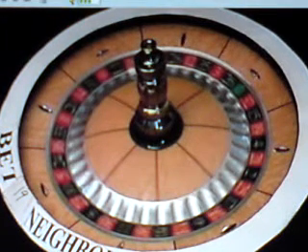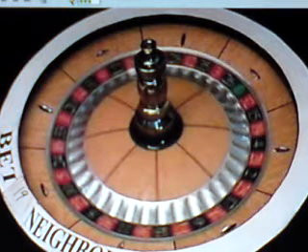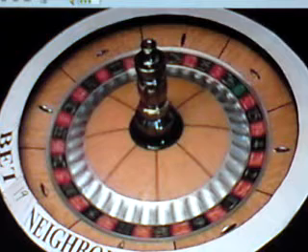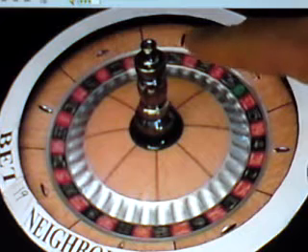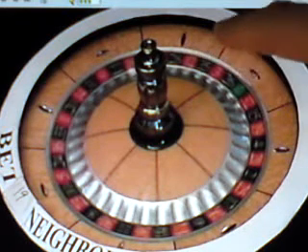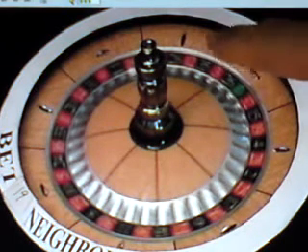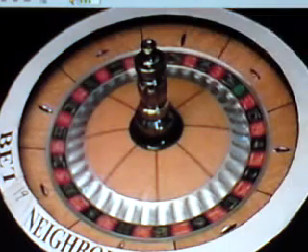Now in this video I will show you how we can make a real VB prediction. And in the first video I explained that we must have a dominant drop point in this particular wheel. The dominant drop point is at 12 o'clock.